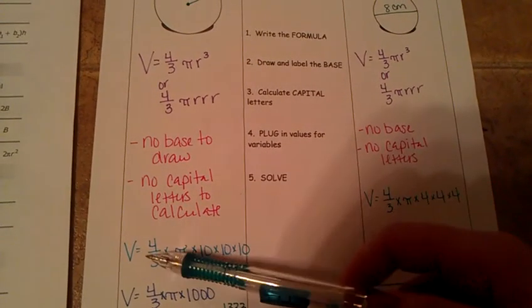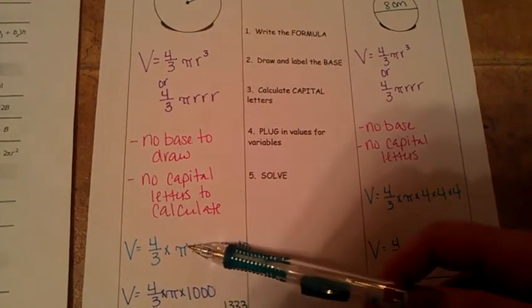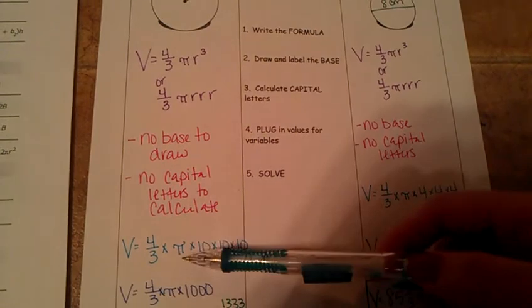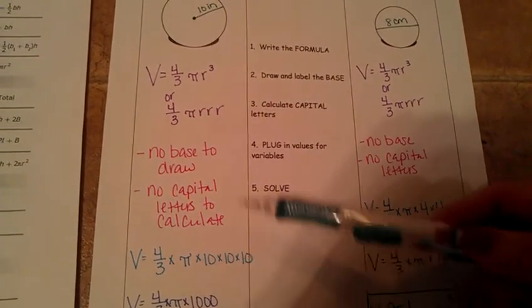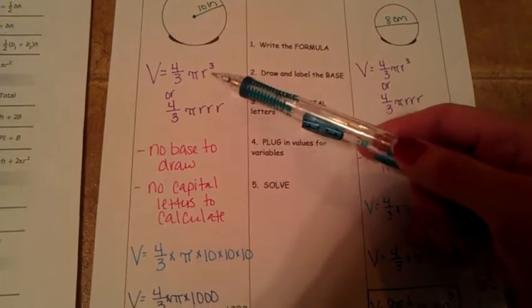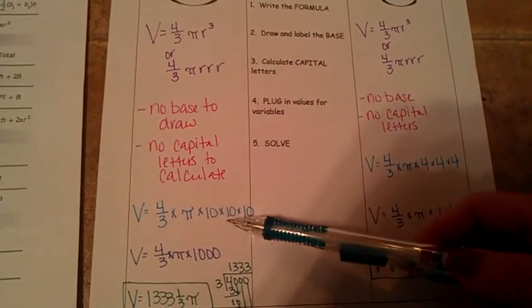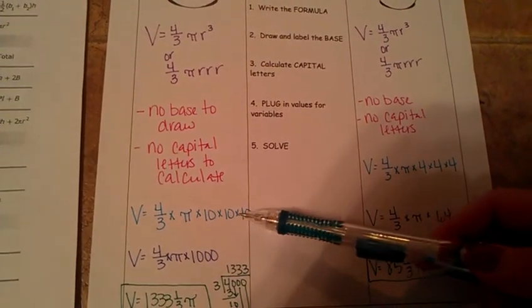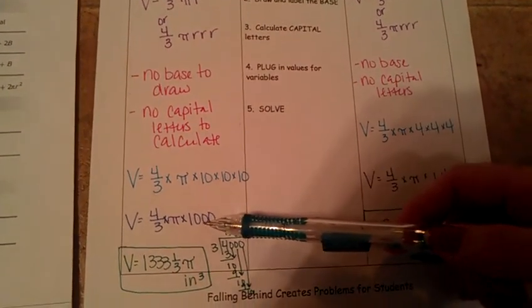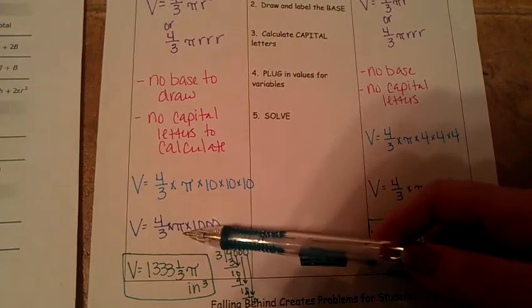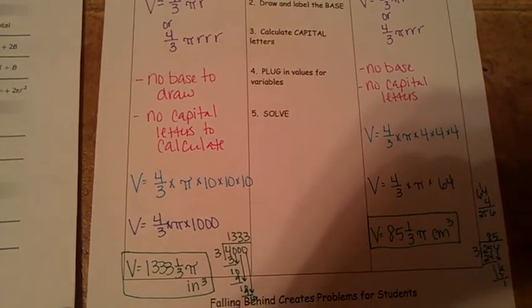4/3 is already a number, so there's nothing to plug in. Pi, we're going to leave it in terms of pi. My radius is 10, so it's 10 times 10 times 10. That's what radius cubed means. So 10 times 10 is 100. 100 times 10 is 1,000. So we've got 4/3 pi times 1,000.